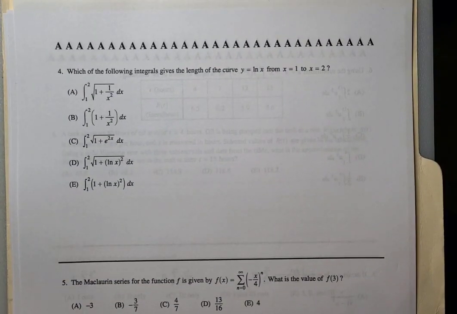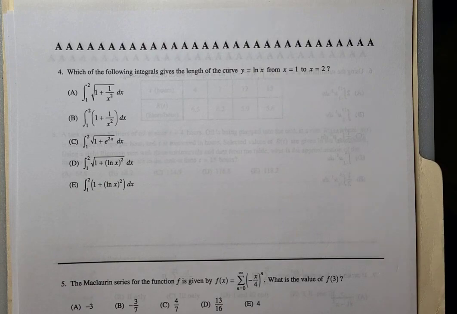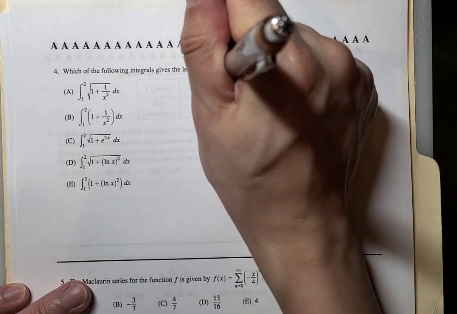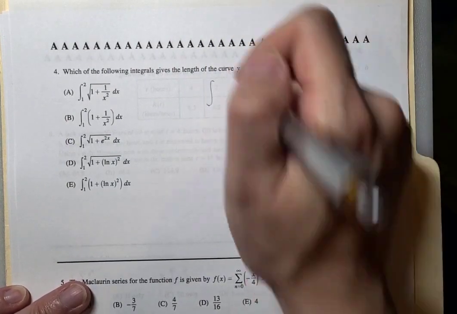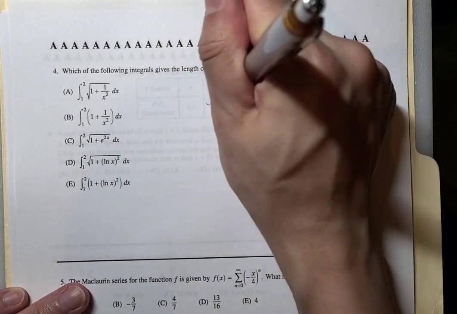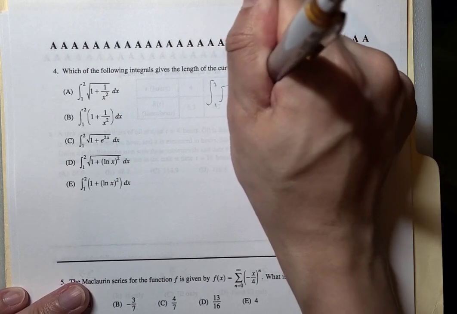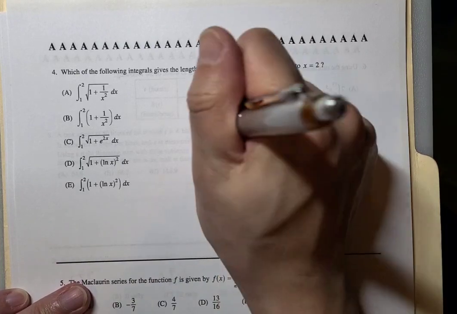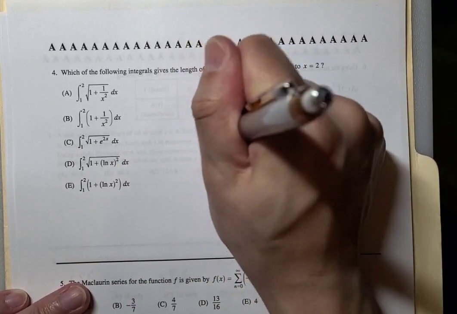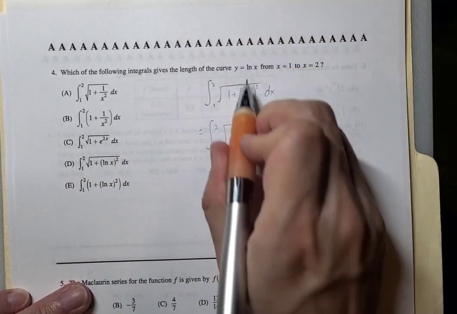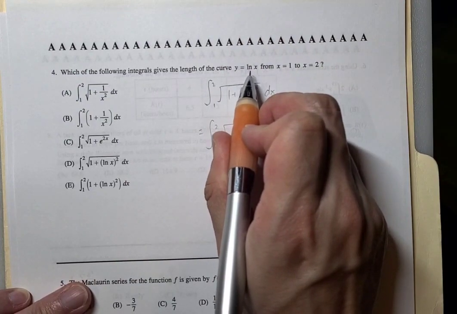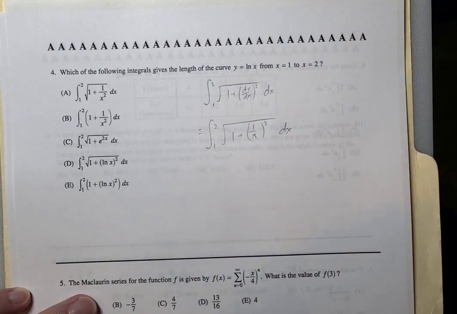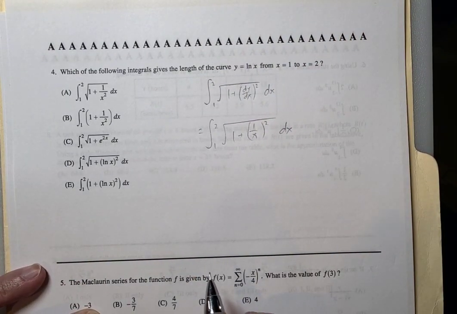Which of the following integrals gives the length of the curve y is ln x from x is 1 to x is 2? You just have to remember how to find arc length. That's the integral from our region of interest, 1 to 2, of the square root of 1 plus (dy/dx) squared dx. Okay, so we plug in what dy/dx is. What's dy/dx? The derivative of log x is 1 over x. Okay, so which choice is that? That looks like choice A.